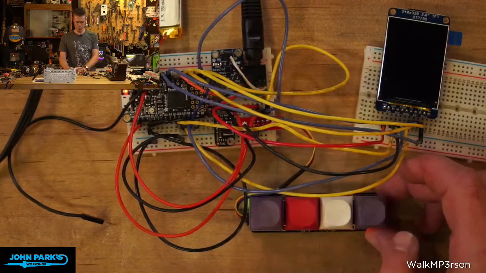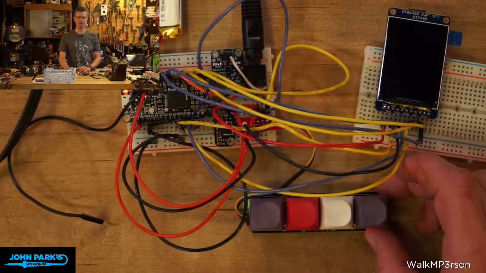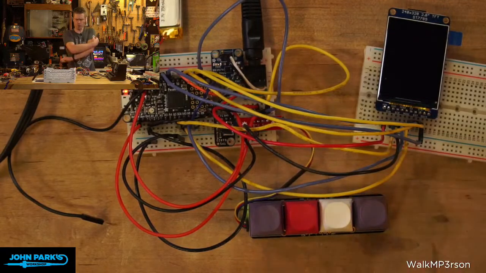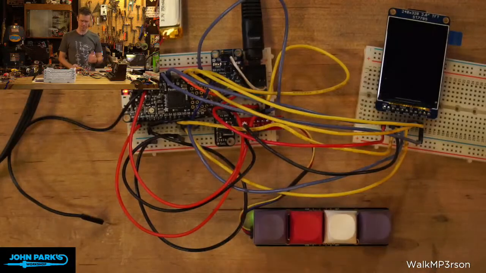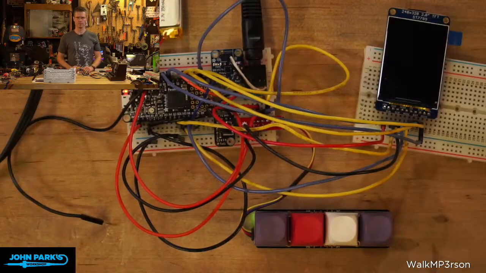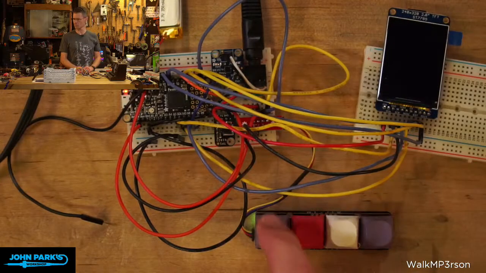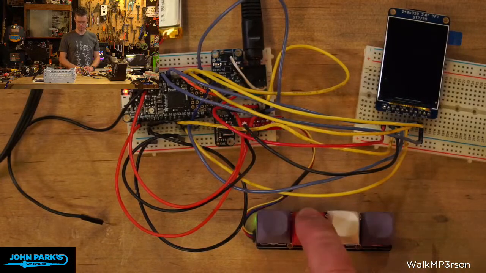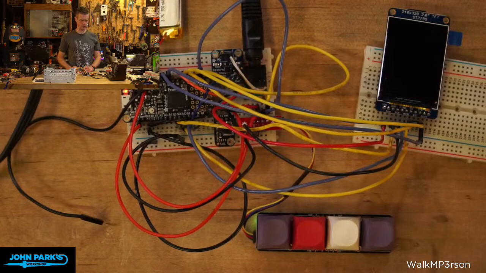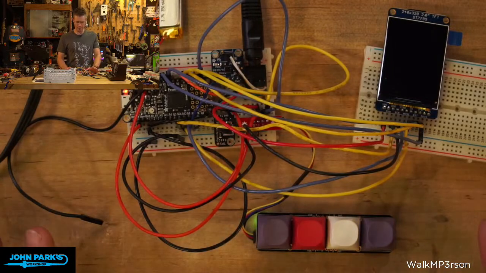I can use the next, and that's going to play the next song. I think I have 4 songs on the SD card right now. I can go back, previous one there, or loop all the way back around. So that's the 4th or 5th, whatever it is, song on there. And stop. So that's the basic function of it right now.